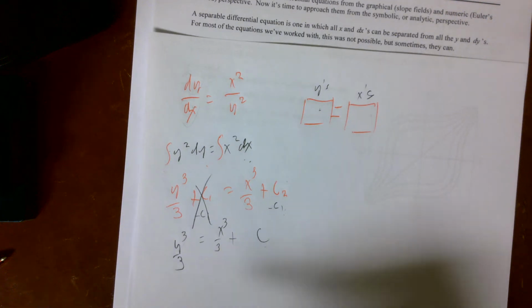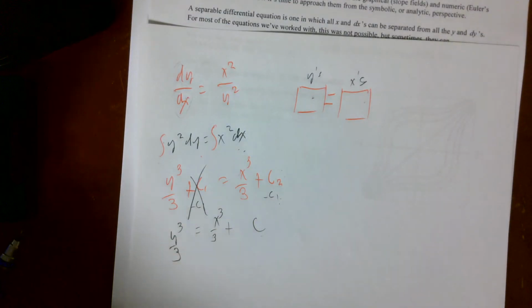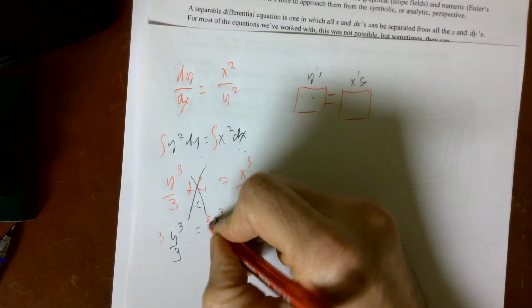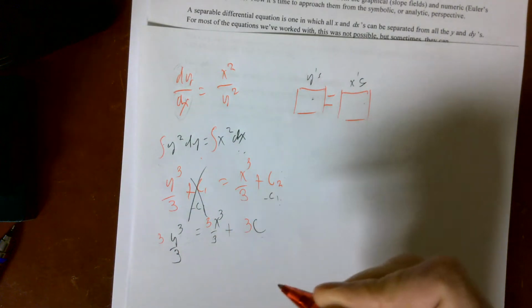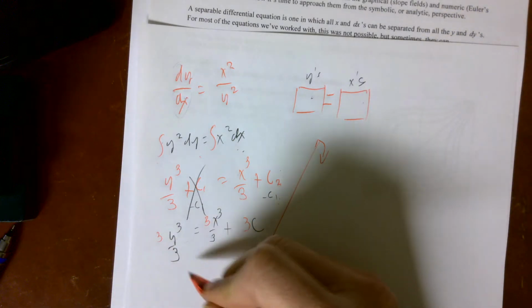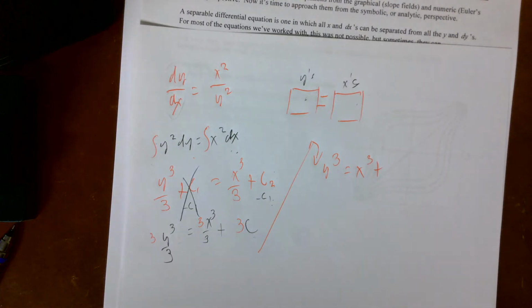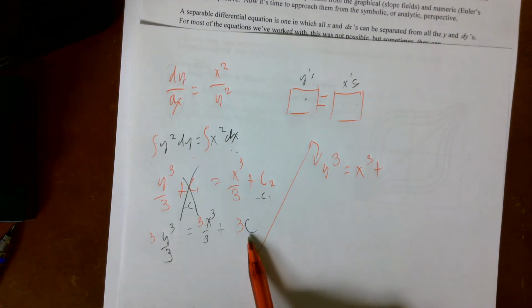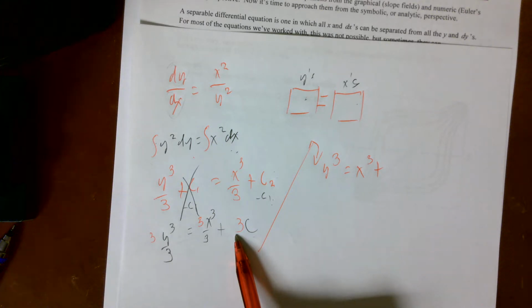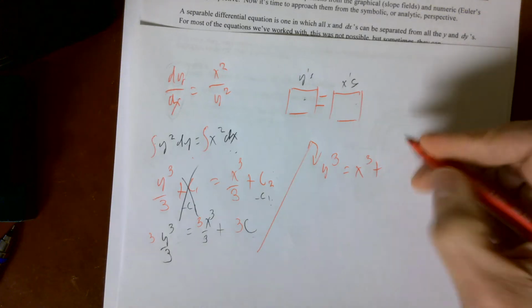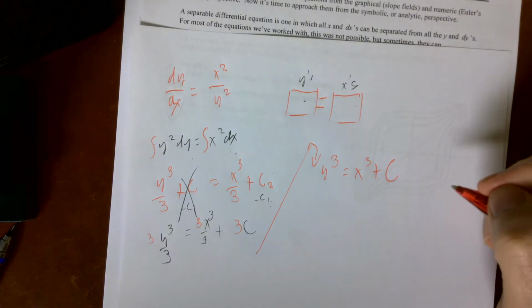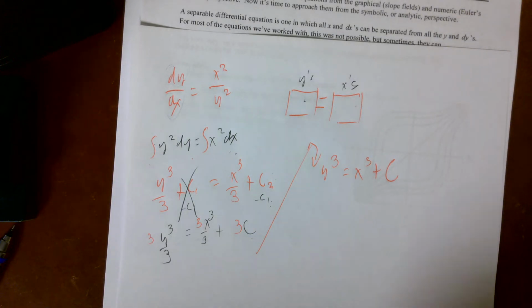All right, we're not done. I need y by itself. So to get y by itself, I'm going to multiply everything times 3, right? Because that's how we get y by itself. And so when I distribute the 3, that's going to give me y cubed is equal to x cubed plus, here's this little phrase again, c is a number I don't know. And when I multiply it by 3, I still get a number I don't know. So it turns out 3 times a number I don't know is just a number I don't know. It happens to be a bigger number that I don't know, but it's a number I don't know. Which is fine, right? I'm getting closer.